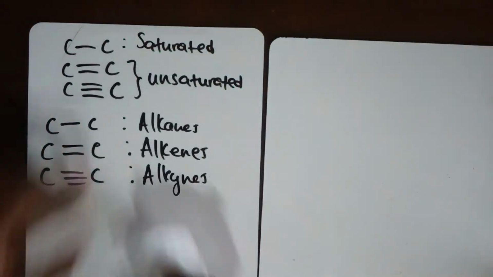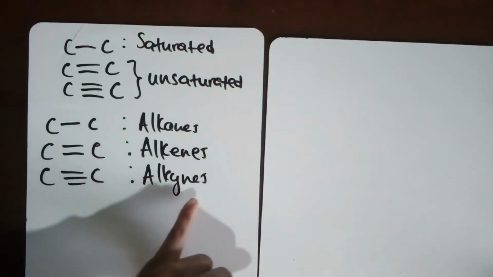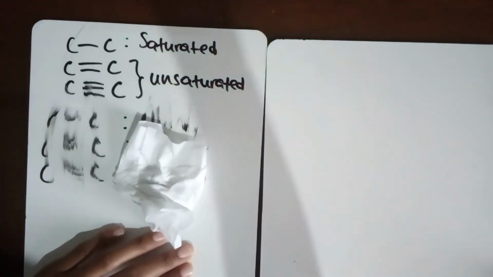In this lesson, we are going to focus on how we name these alkanes, alkenes, as well as alkynes, and you'll see how we do it just now. So how do we name these alkanes, alkenes, and alkynes?